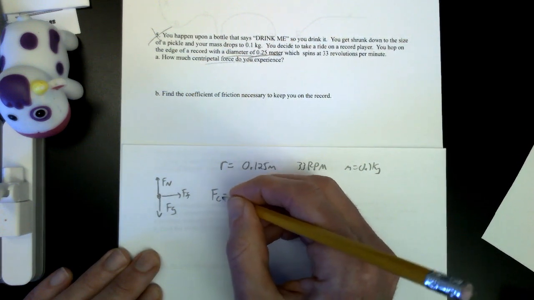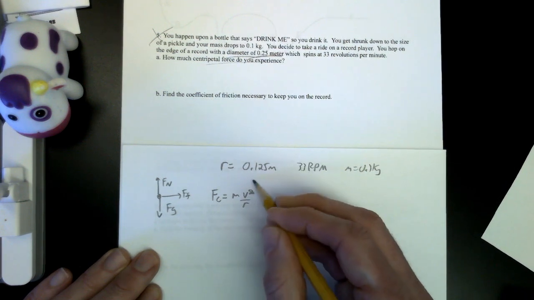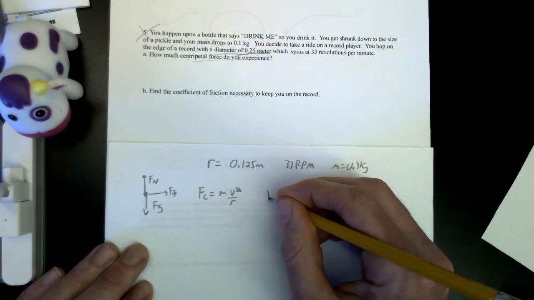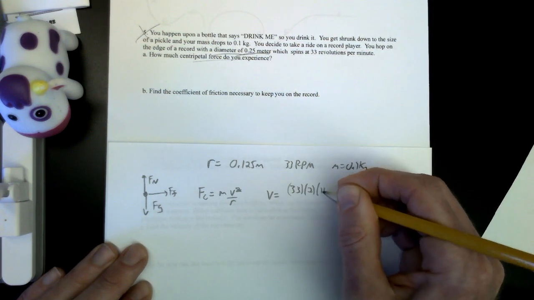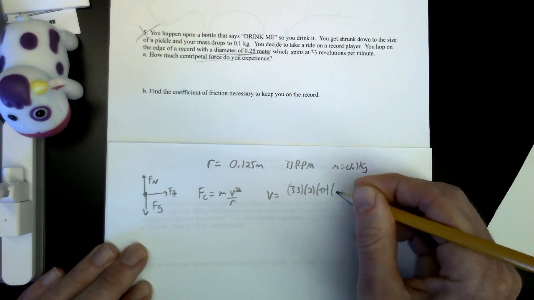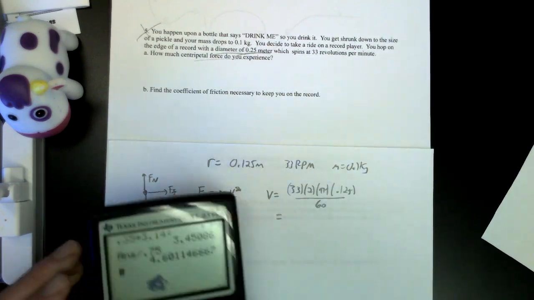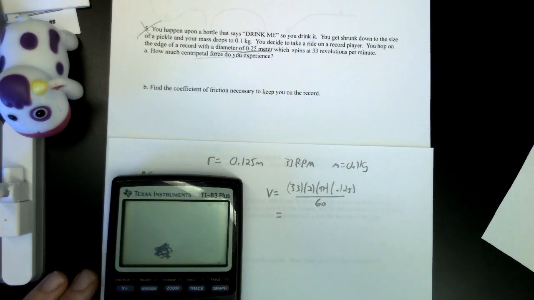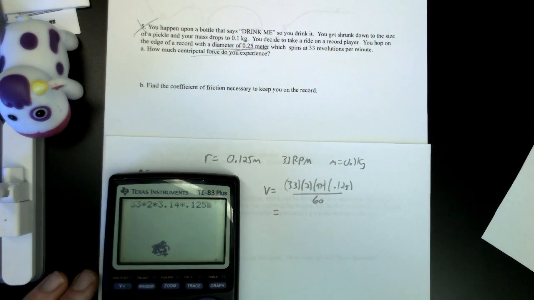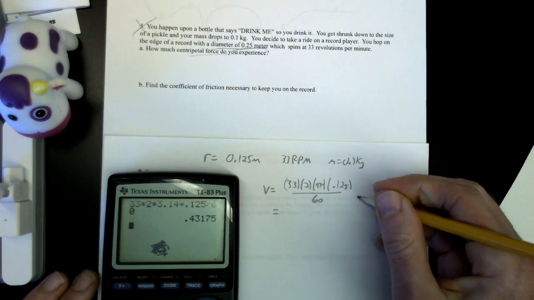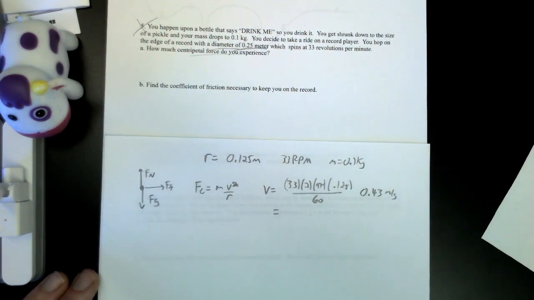Remember, centripetal force is m times v squared over r. To get the v, we need to do this RPM calculation again. So the v is going to be 33 RPMs times 2 times pi times the radius, 0.125, divided by 60. Plug that in. Clear. 33 times 2 times 3.14 times 0.125 divided by 60. So this is giving me 0.43 meters per second. Oops.